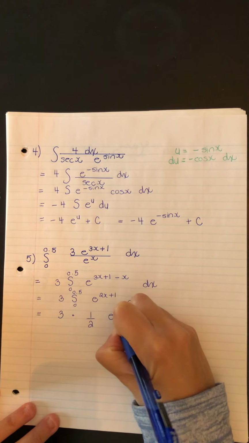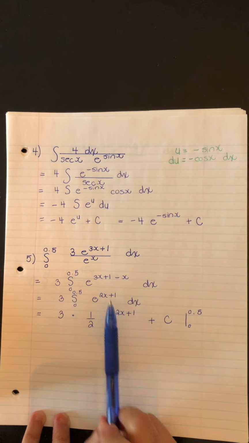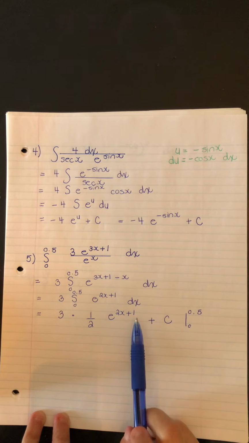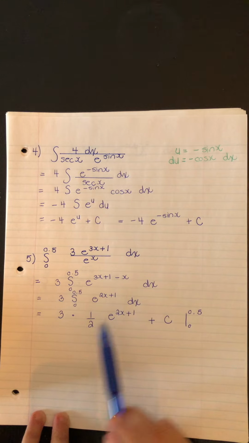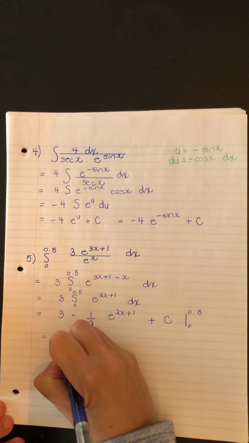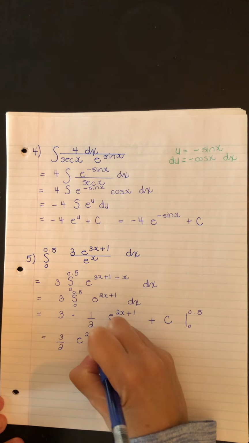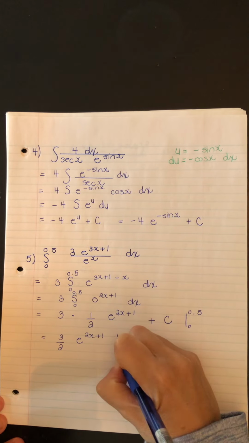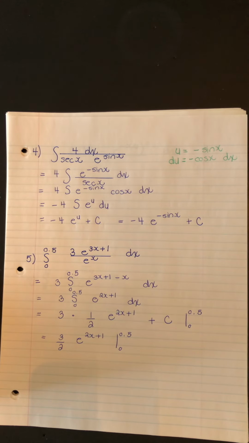And then, of course, we remember that this is a definite integral. Okay, so in integrating this function here, because the derivative of 2x plus 1 is just the number 2, we can go immediately to this result here. So now, of course, we have 3 over 2 in front of e to the 2x plus 1. And we're still going to evaluate. The constant cancels every time we have a definite integral.